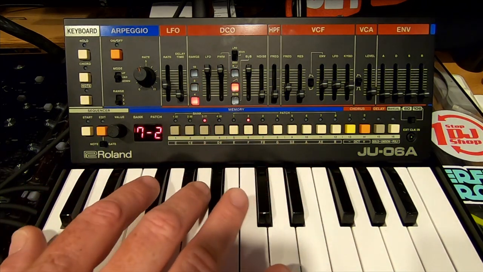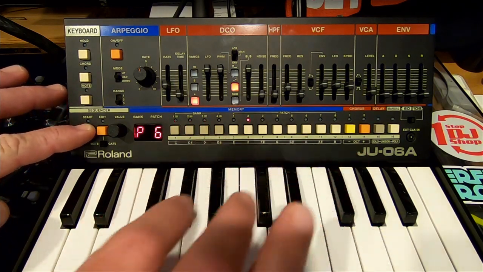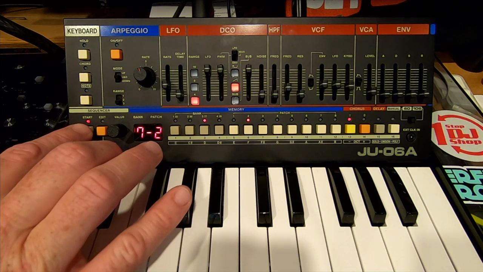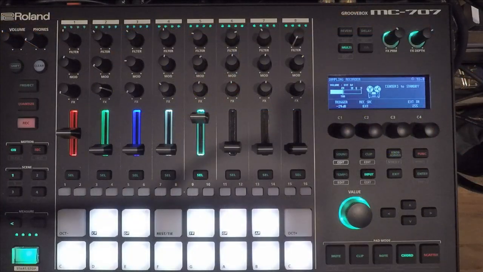Okay, so once you find one that you kind of like, you can pick a pattern and so you have that. This is coming through our external in. You can see on screen. So you have that set.